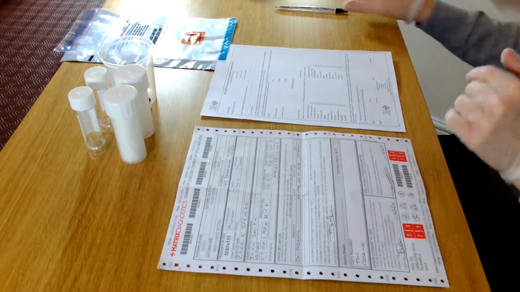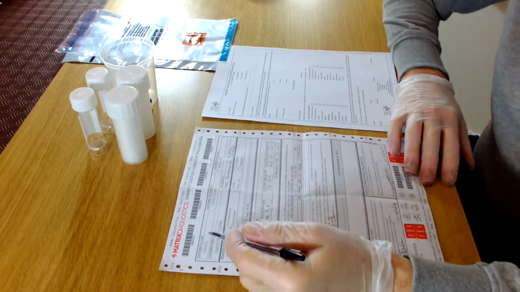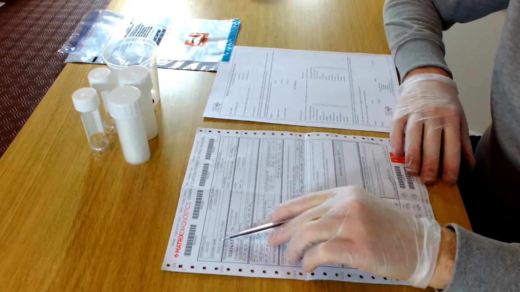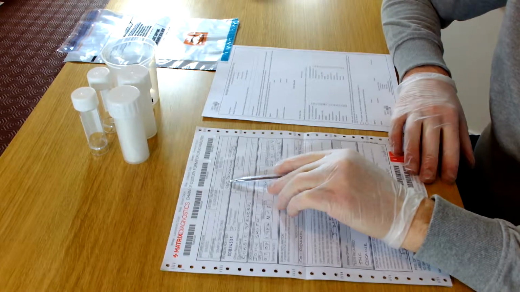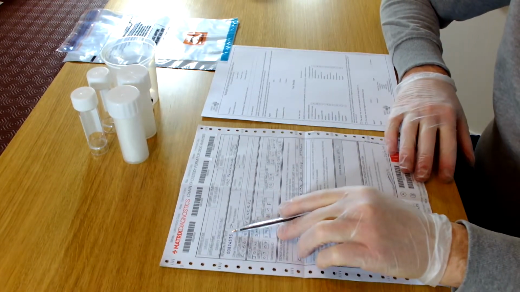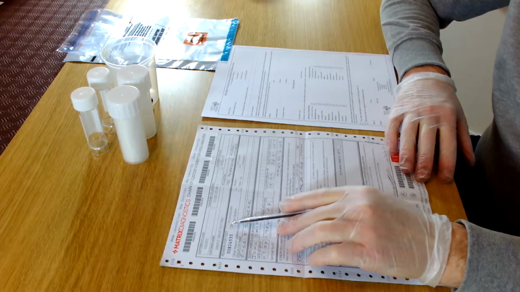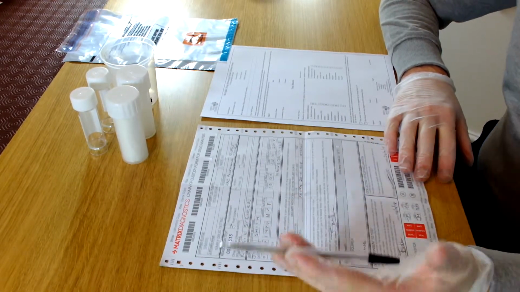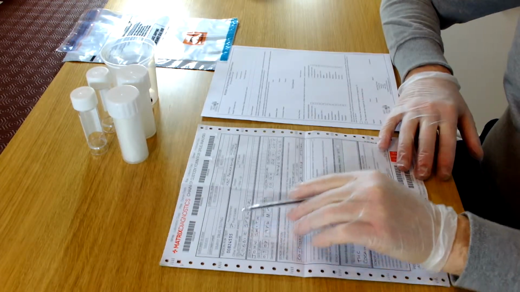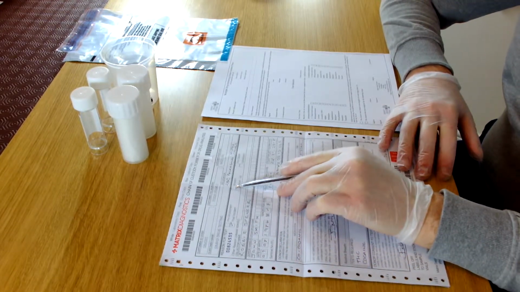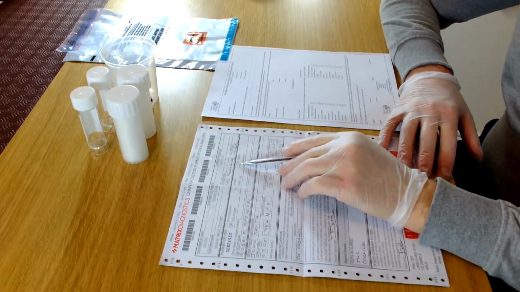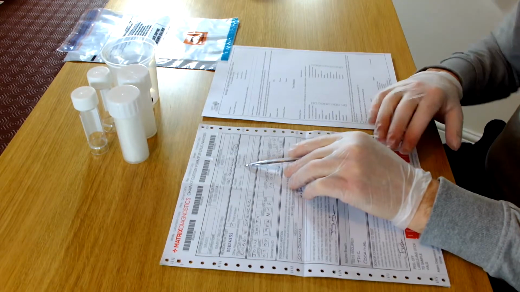So on here, if I just run through the form, we've got customer telephone number, customer postcode, customer name, site and location, so that's your company name and where you're located. A reason for doing the test, so that could be pre-employment, as part of an induction or interview process, post-accident, incident or near miss, on a random basis, as follow-up testing to a previous drug test, for cause or on suspicion, or as part of scheduled drug testing.